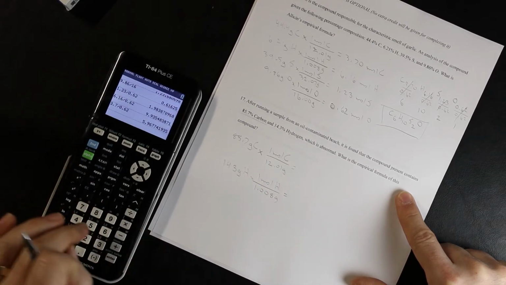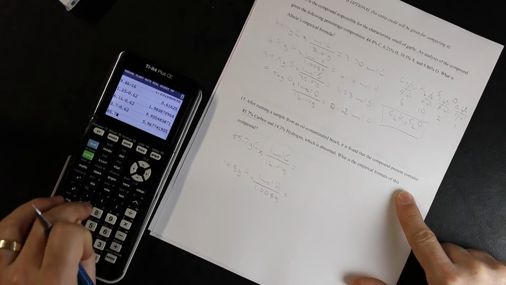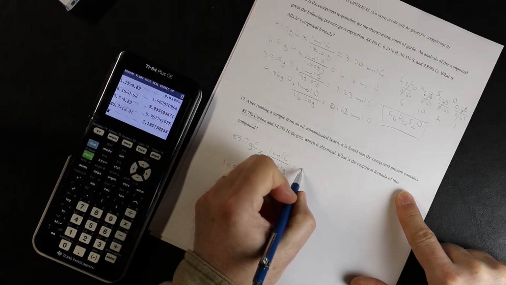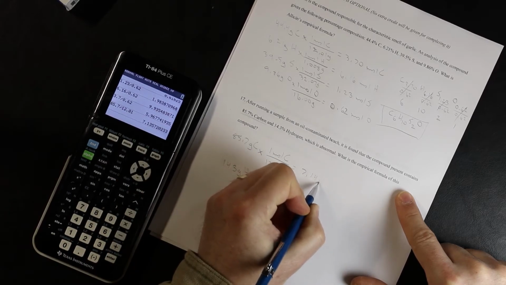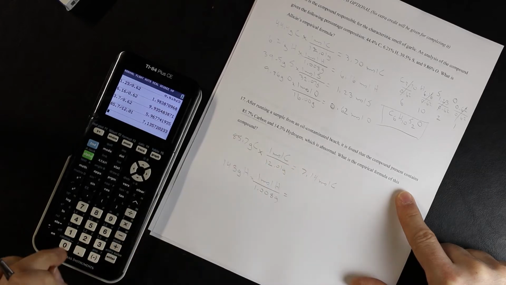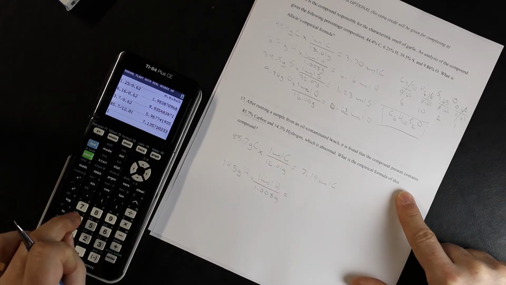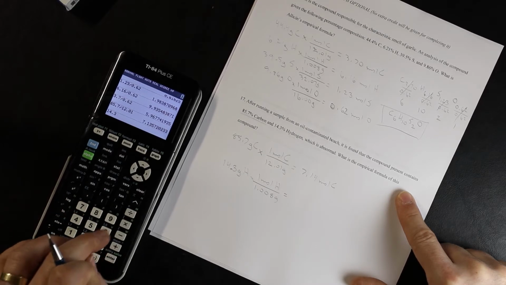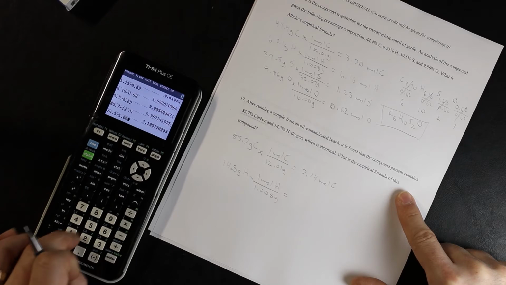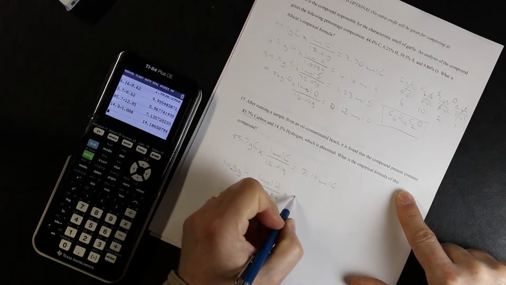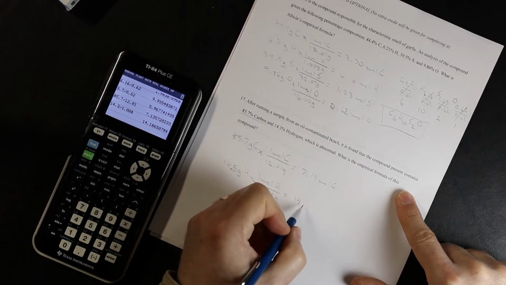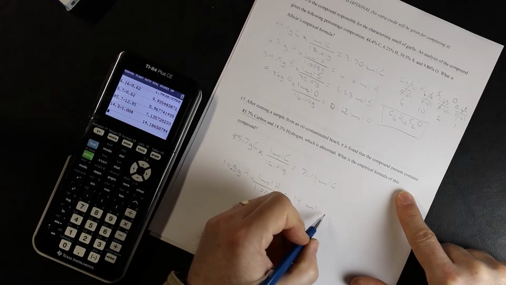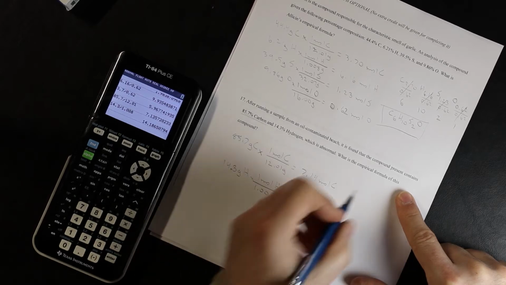And I convert those. 85.7 divided by 12.01 is 7.14 moles of carbon. 14.3 divided by 1.008 is 14 moles of hydrogen.